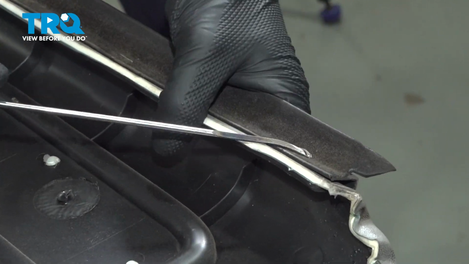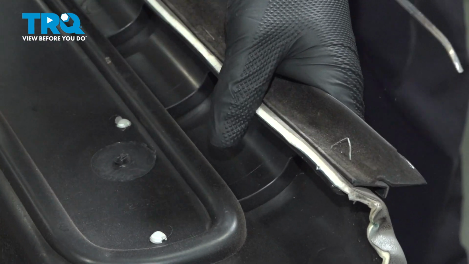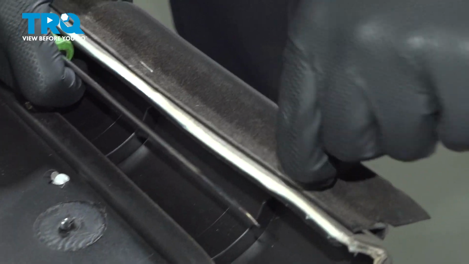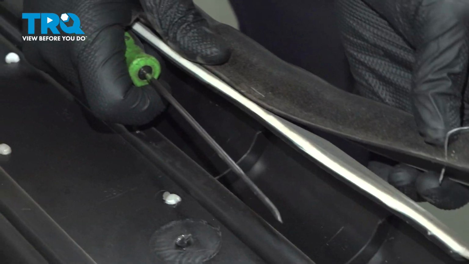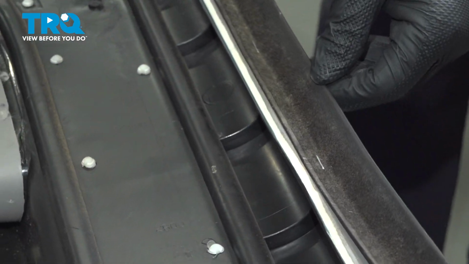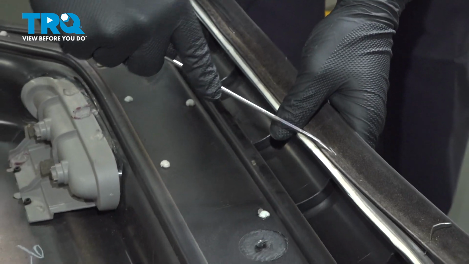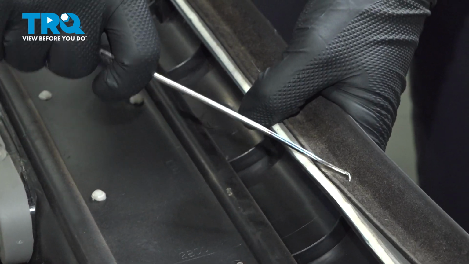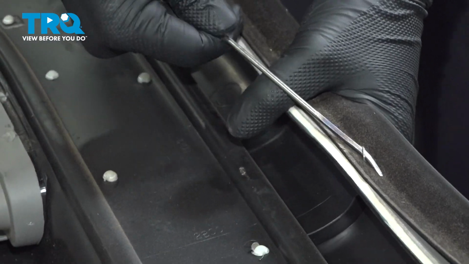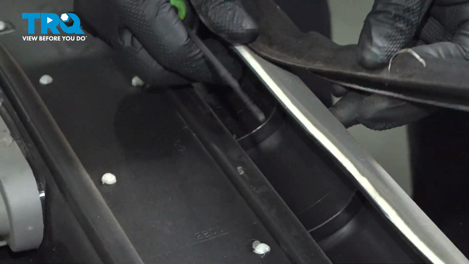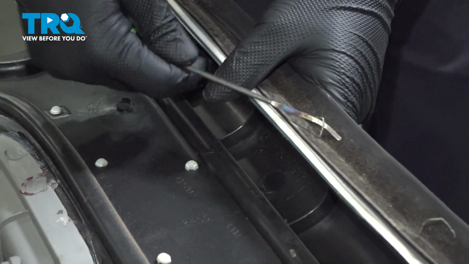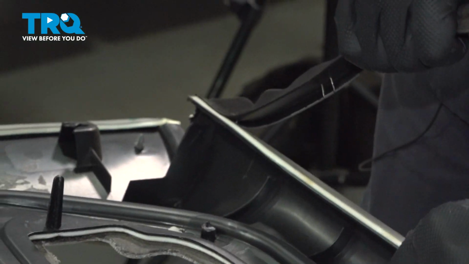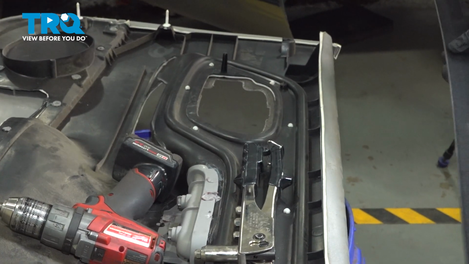Once you have the staples opened, go ahead and pull them out of the panel. You can use a pair of pliers to help you pull on them. But go down the line, removing all of the staples. Remove the window sweep. We're going to install the new window sweep.